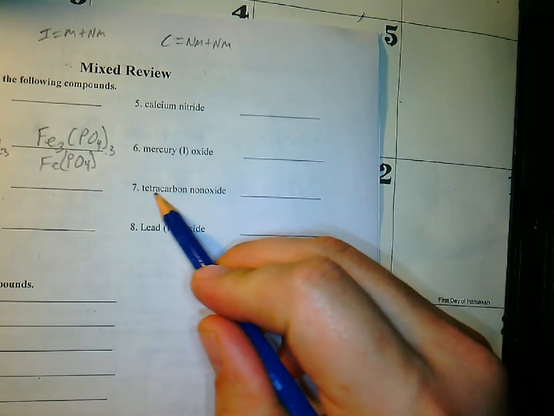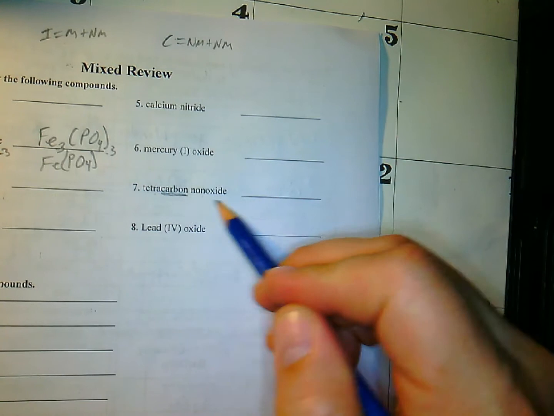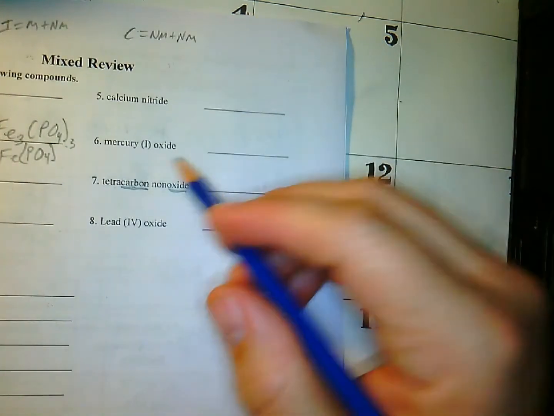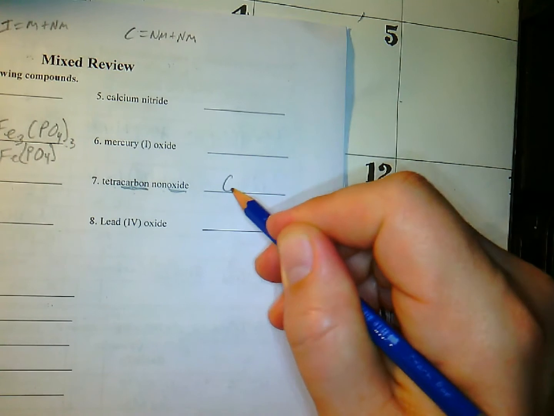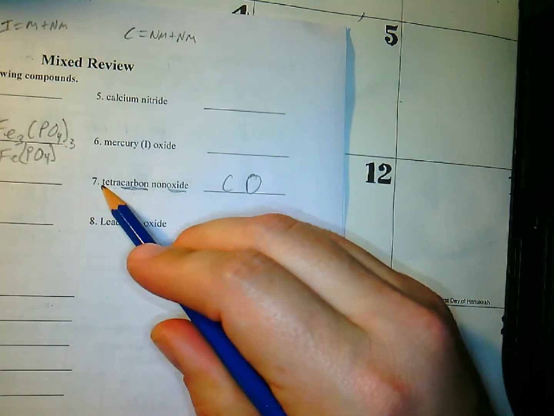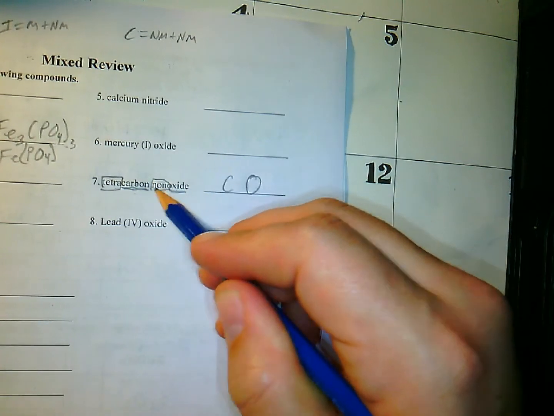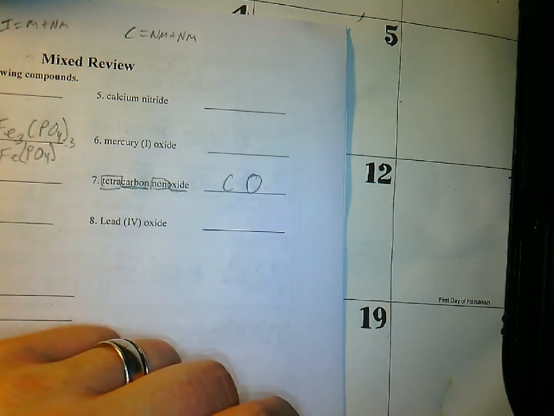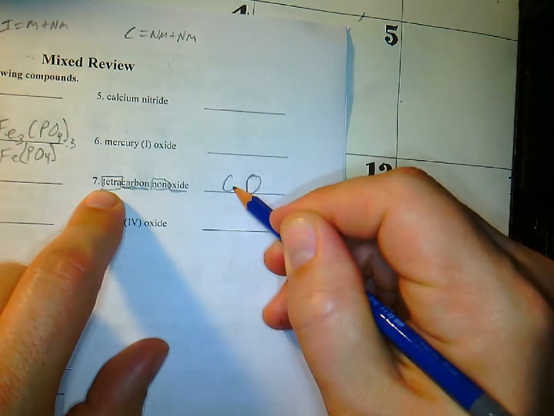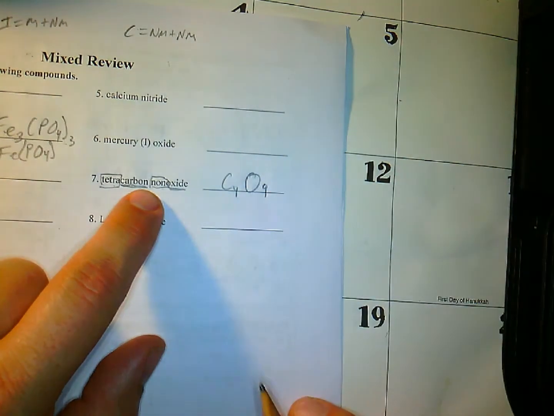Number 7 is tetracarbon nonoxide. Carbon, you know, is a non-metal. Oxygen is a non-metal, so this is a covalent one. So first write the symbol for carbon, which is C. Write the symbol for oxygen, which is O. Then you'll just write the prefixes. So tetra is 4, non is 9, so it's C4O9.